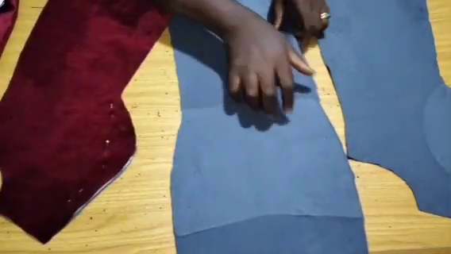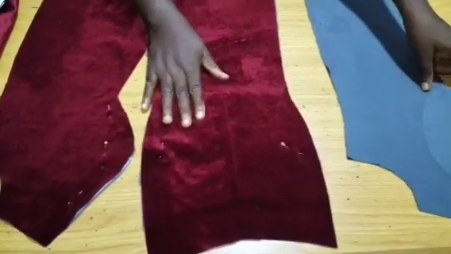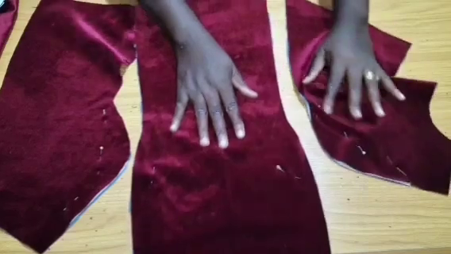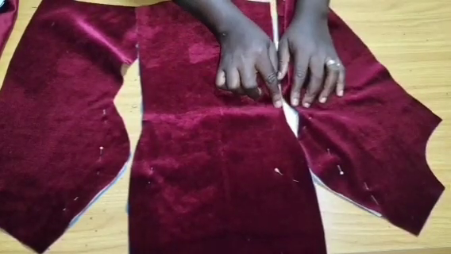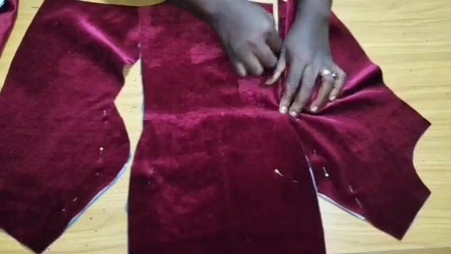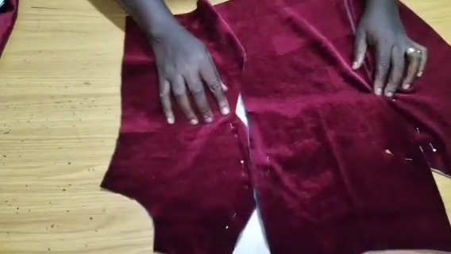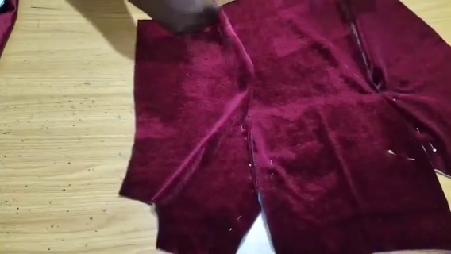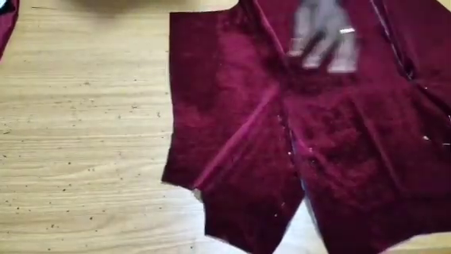So that is what I have. So the next thing I'm going to do is to join the bustier. Okay, so I'm going to secure it on the under bust and start sewing from the hem. I'll do the same, hold it at the under bust and sew all the way.